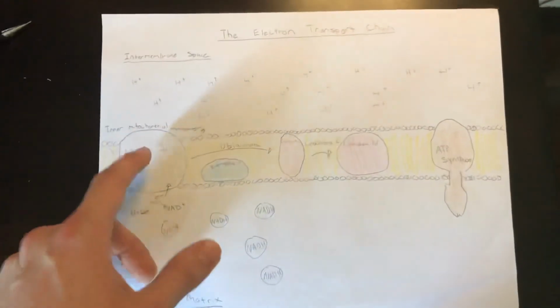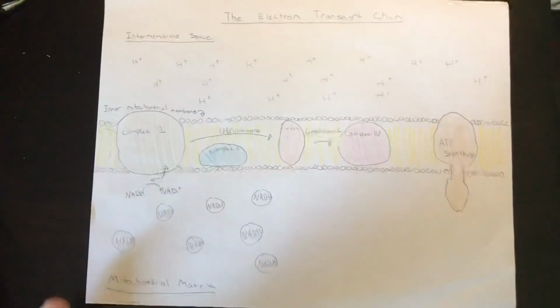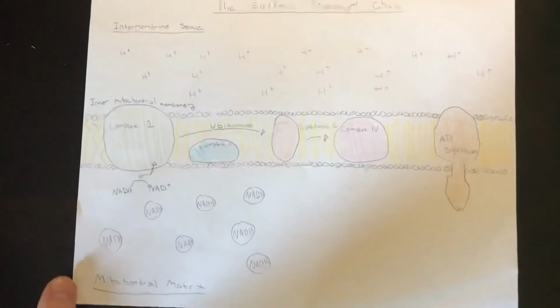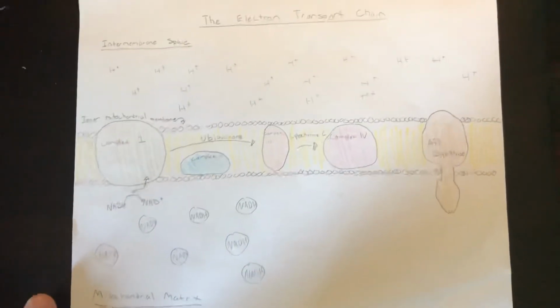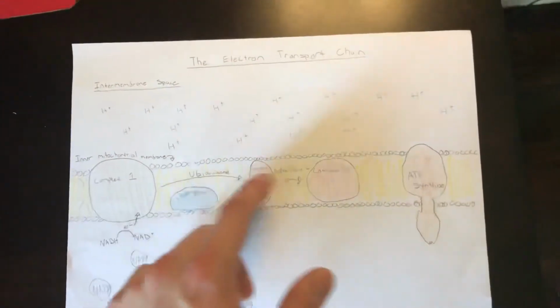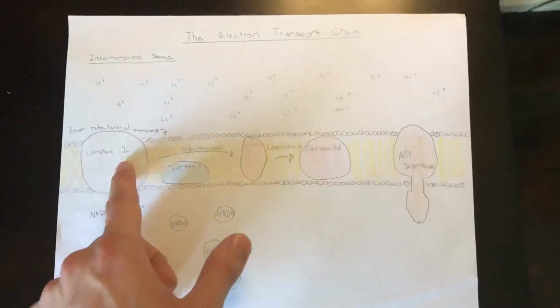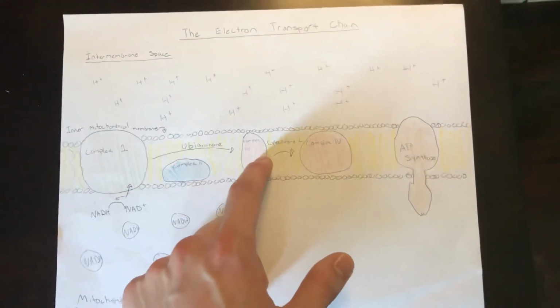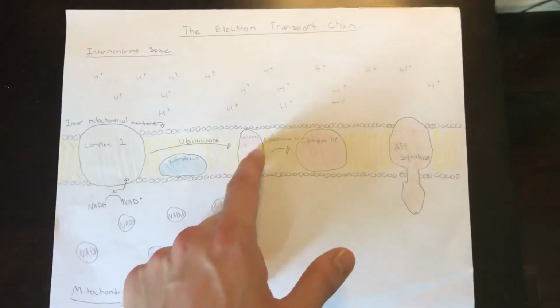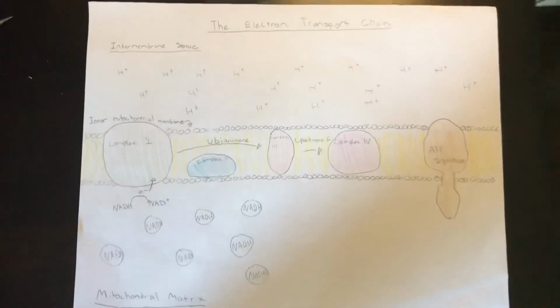Once it's in complex 1, it's going to be broken down and oxidized, and it will lose its electrons. Those pair of electrons will then move along the electron transport chain with the electron shuttles ubiquinone and cytochrome C, right? So ubiquinone will bring the electrons from complex 1 to complex 3, and cytochrome C will then bring the electrons from complex 2 to complex 4. And in complex 4, the electrons will then be used to create a molecule of water.